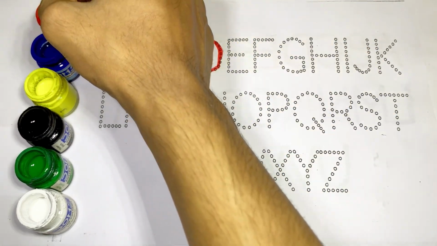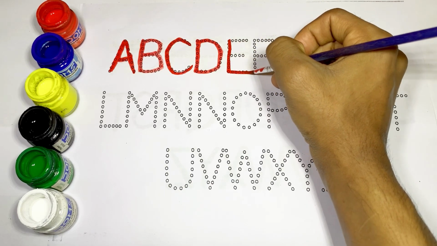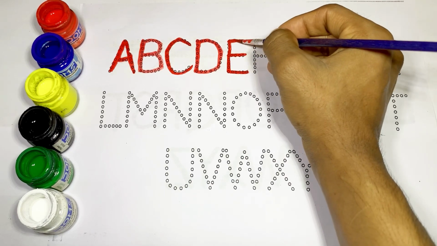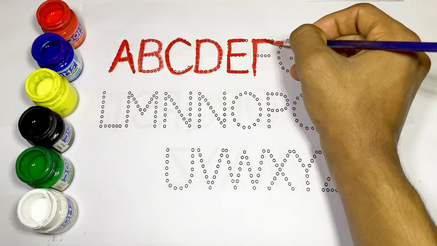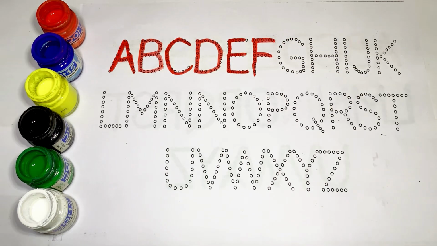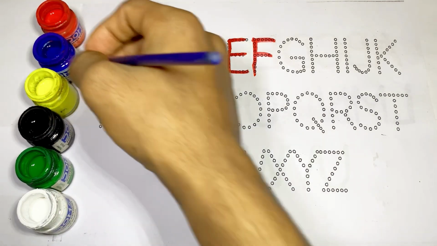Kids, again use red color and draw E. E for egg, E for elephant. F. F for fish, F for fan. Kids, next G. G for goat, G for grapes and use blue color.